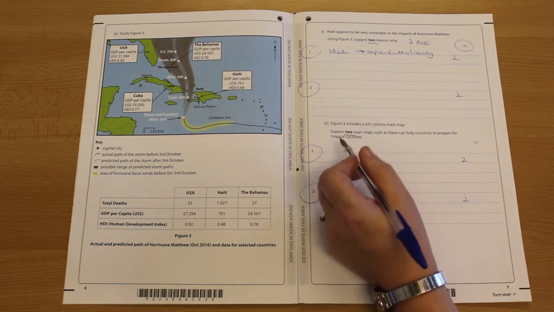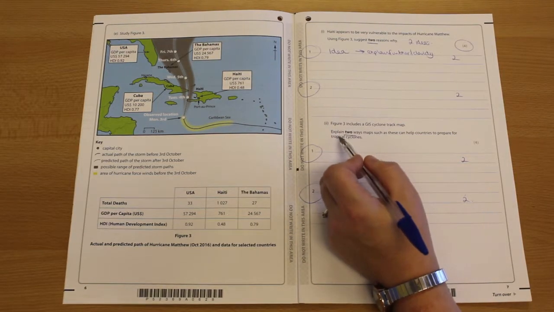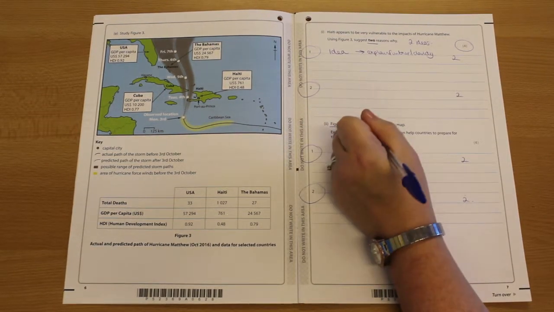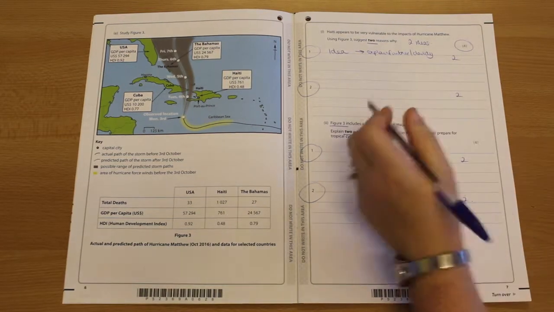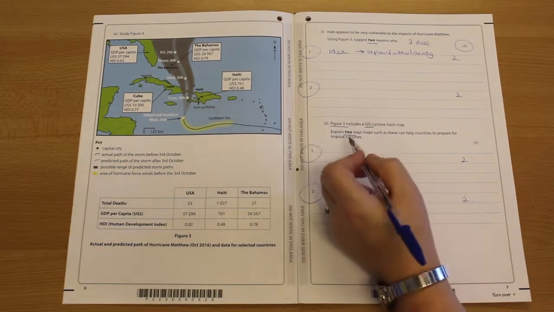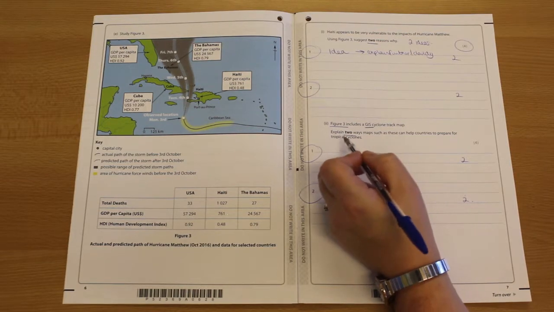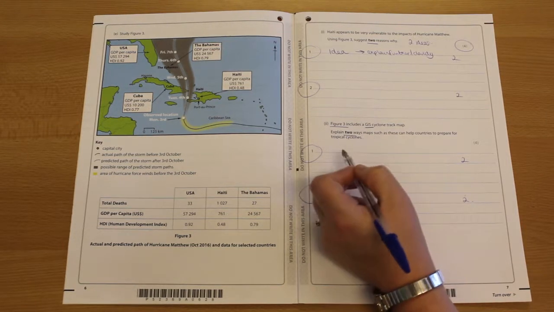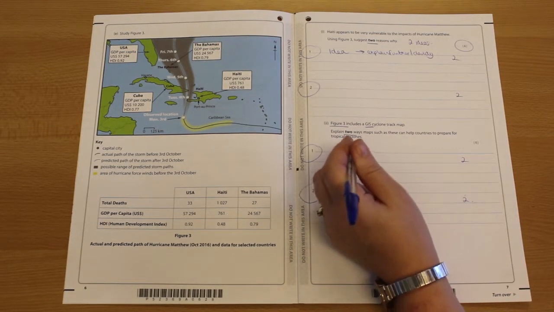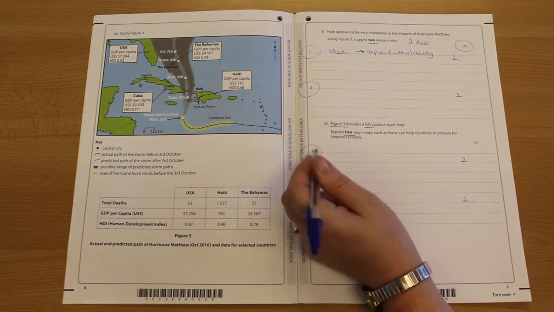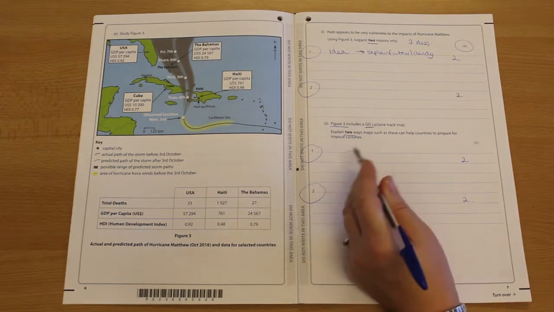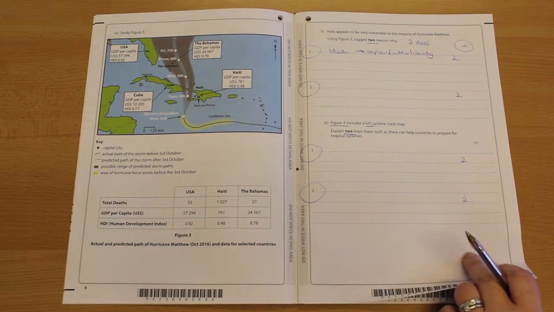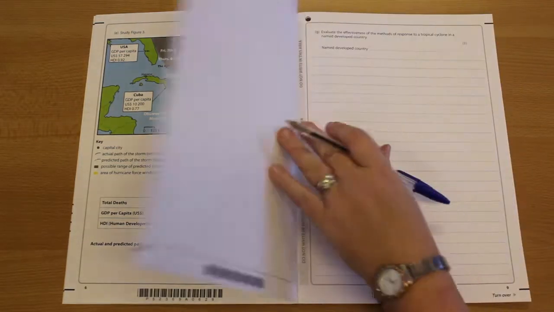The one below it doesn't directly say use the resource, but it's still making reference to the resource. Figure 3 includes a geographical information system track map, which is basically the path of where the hurricane or tropical cyclone is going. So it's the same style of question: explain 2 ways in which this map could help countries prepare. It doesn't necessarily say quote from the resource, but I would always, as good practice, because you may just sneak some extra marks in.